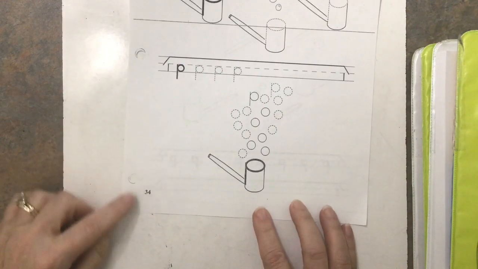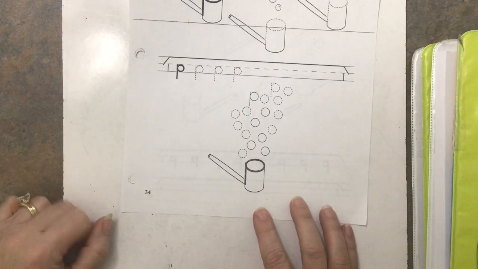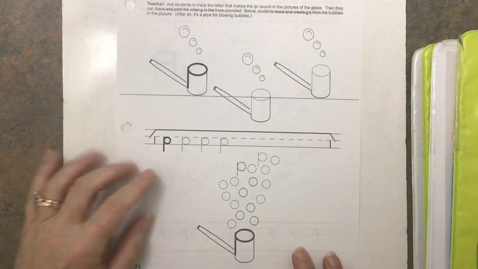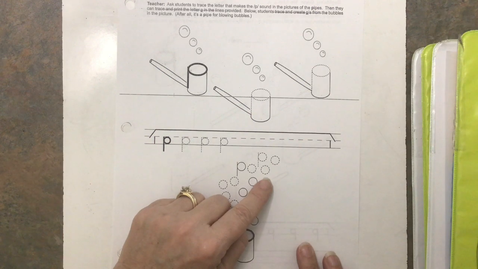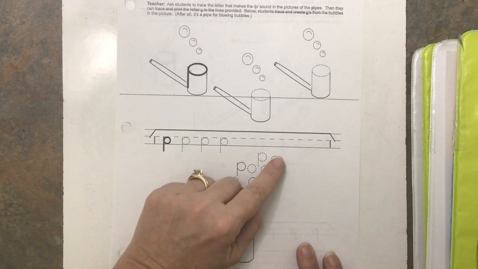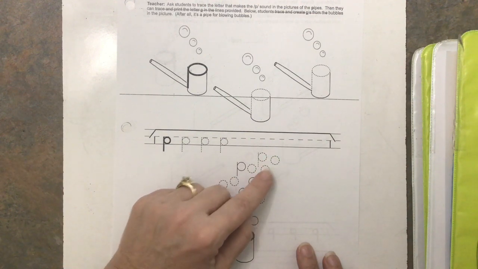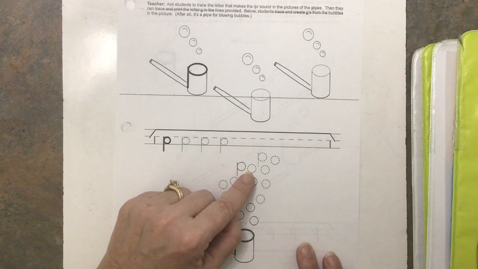Here's our first worksheet. This is page 34, and you get to trace a bunch of bubbles. That'll be fun. But make sure that you go over the head, Nosy Ned. This is just working on directionality, making sure that we're going this way with our motion on those bubbles. Okay, so just practice going this way.